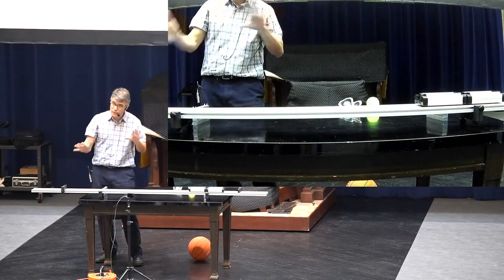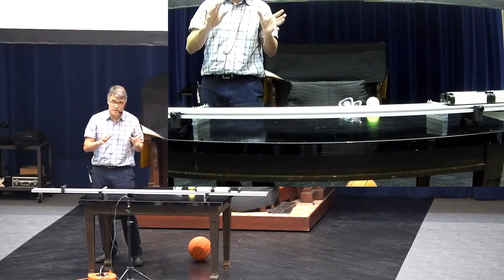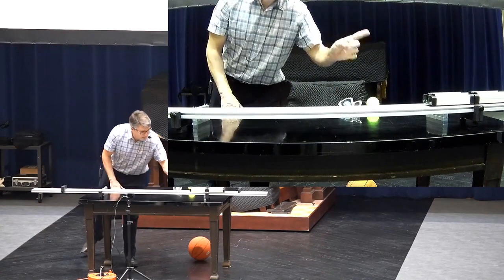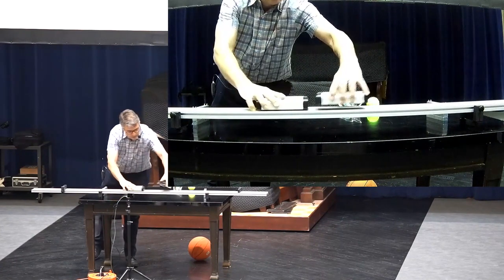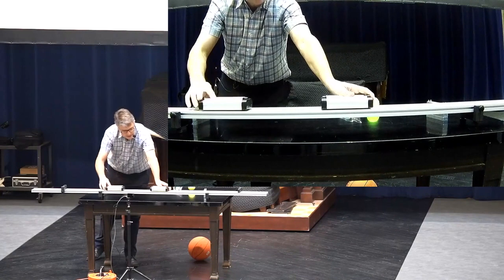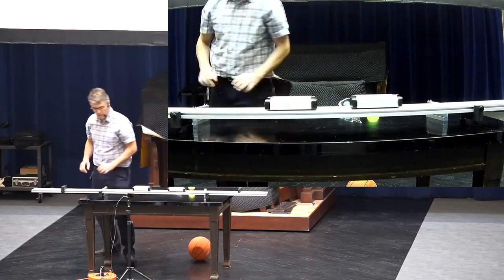So in both of those types of collisions, the momentum is conserved, but only in the case of elastic collisions does kinetic energy also get conserved.